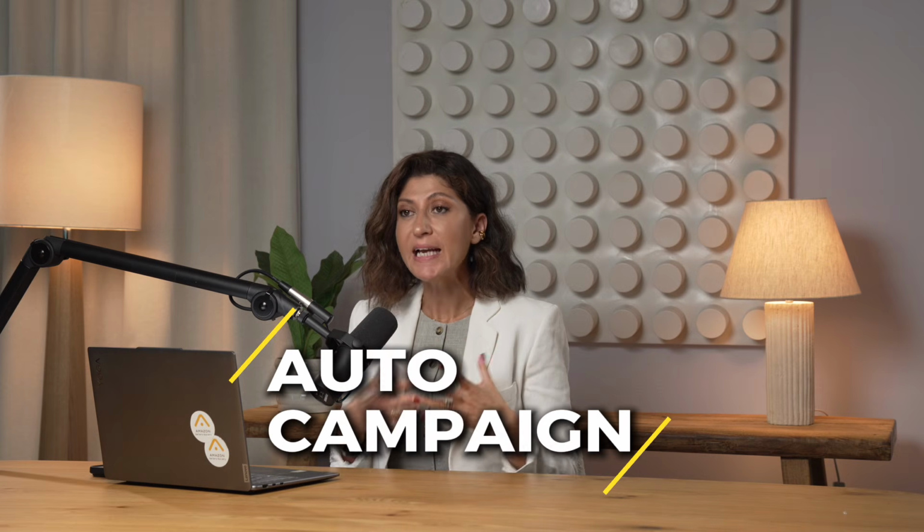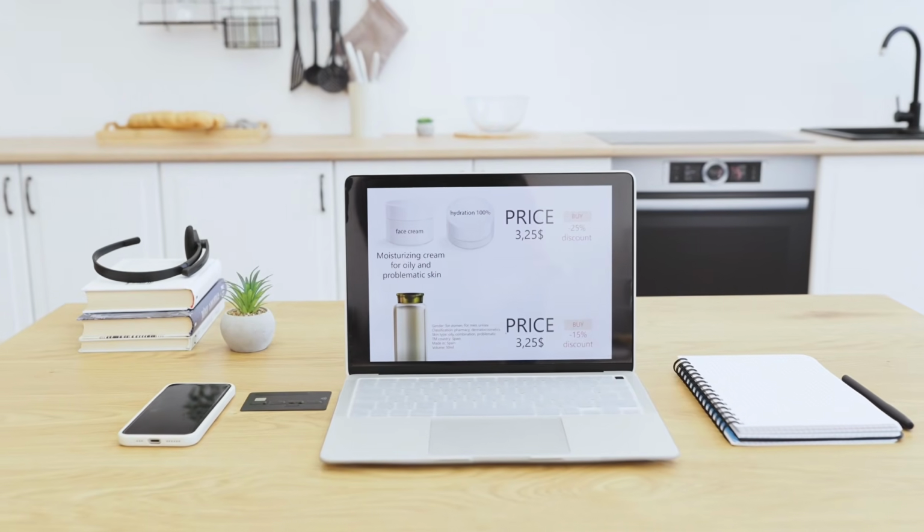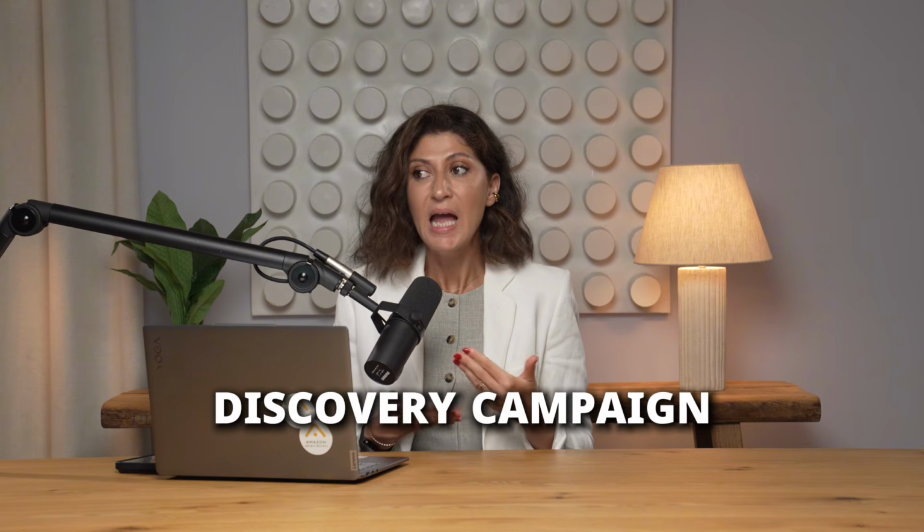This is where technically you're letting Amazon decide where your product should show up, of course, as an ad, and under which keywords. That's why we call this type of ad normally a discovery campaign, as you are discovering potential keywords which you maybe didn't even consider or think about.